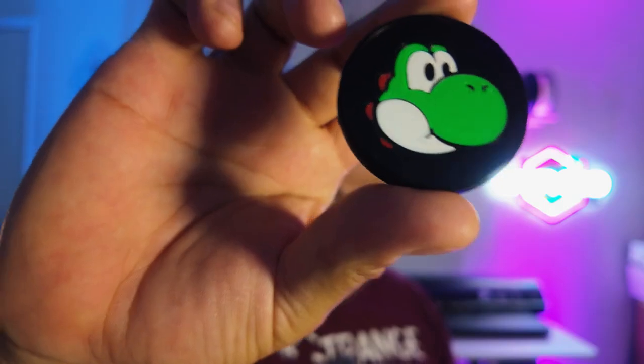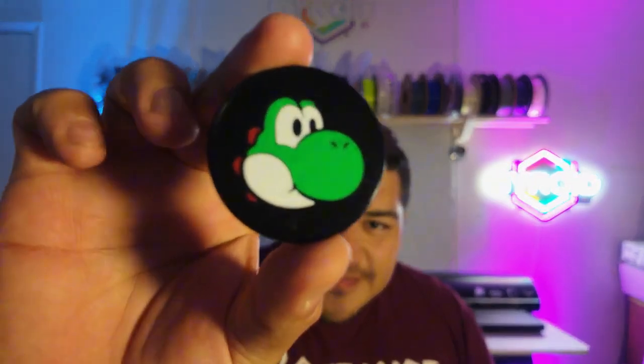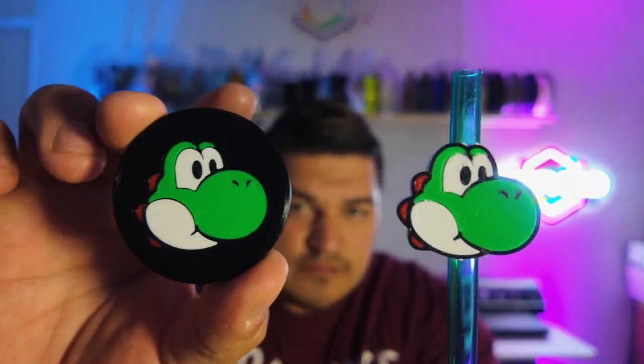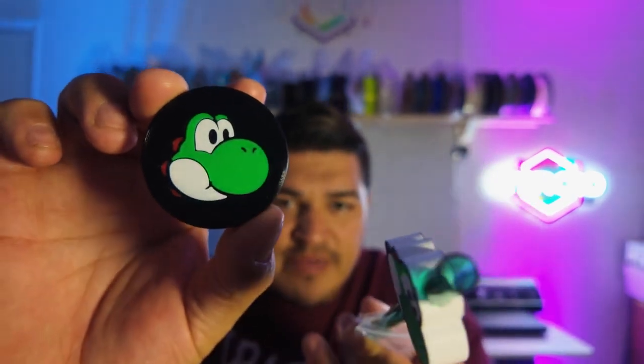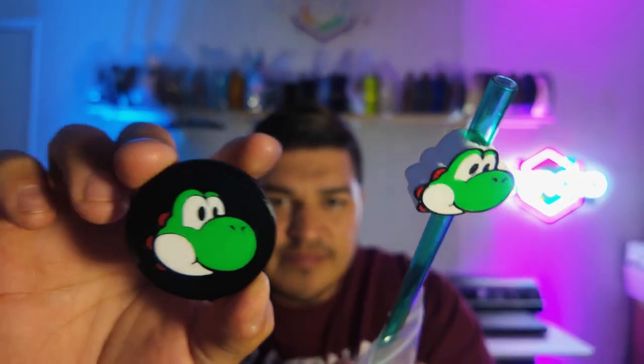Let me show another thing that I made real quick with this same exact SVG. You can make something like this, a coaster. Of course you can increase it to a bigger size, or you can make something like this that I'm selling on my Etsy shop. So they come in these little baggies, and it's actually a Yoshi straw topper. So I had to, in Bambu you can create a negative space. And as you can see, I printed it a lot thicker.